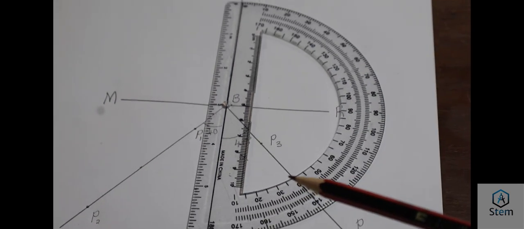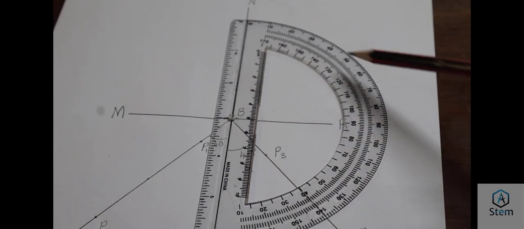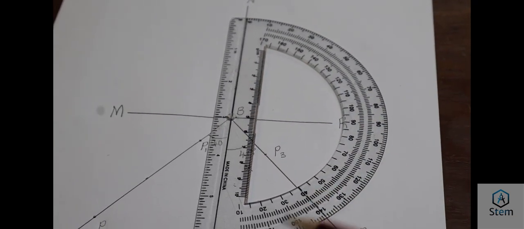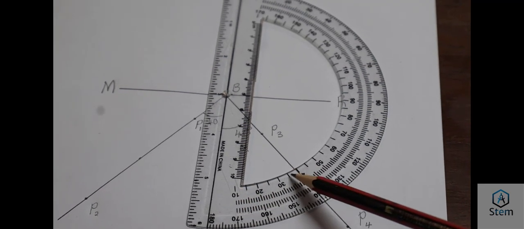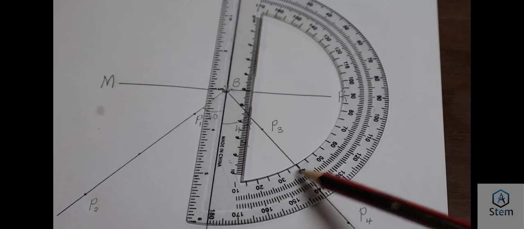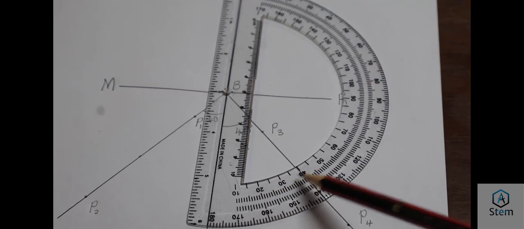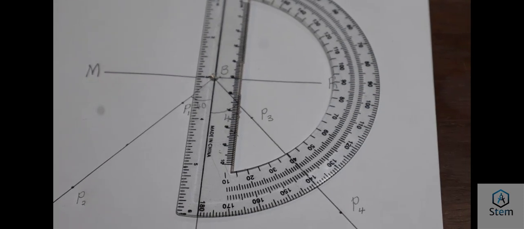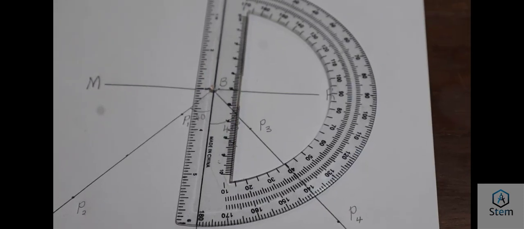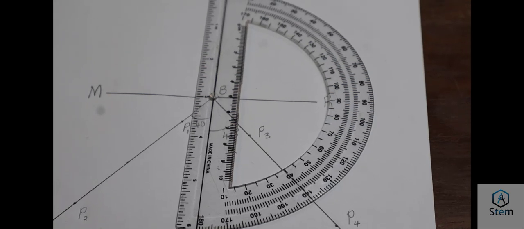Let me show you. From all this right up to here. It's not the angle that you want. You want the acute angle, the angle less than 90 degrees. So you go on to write alpha is 40 degrees.